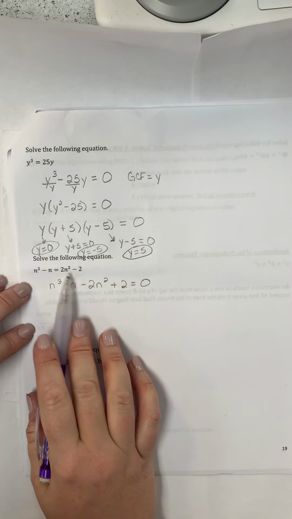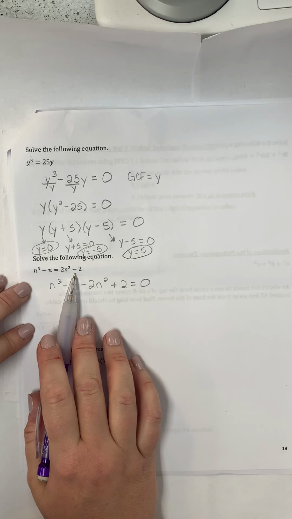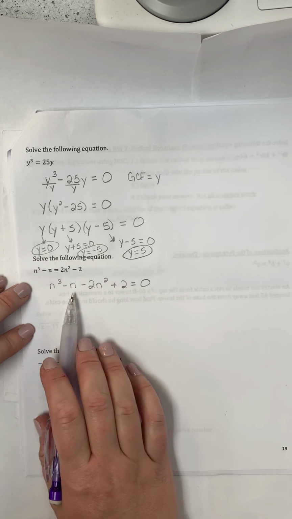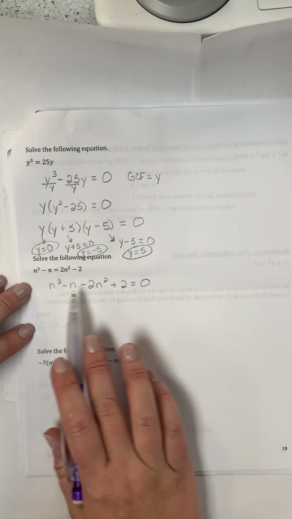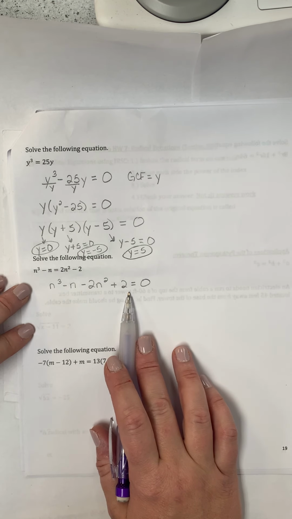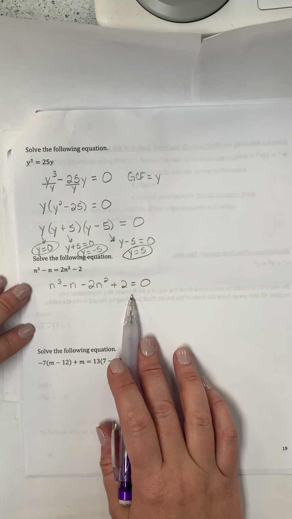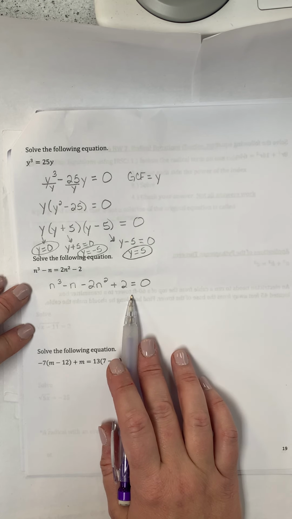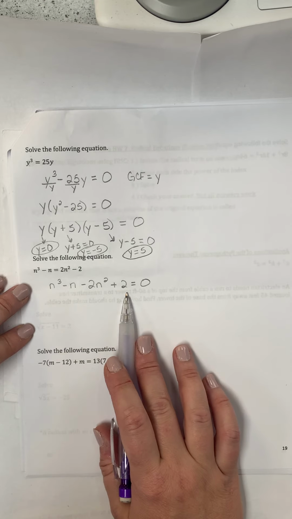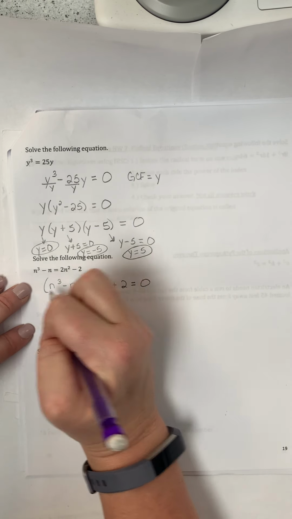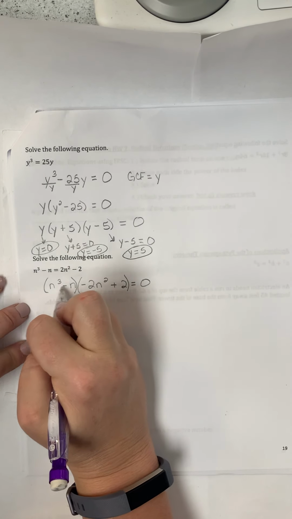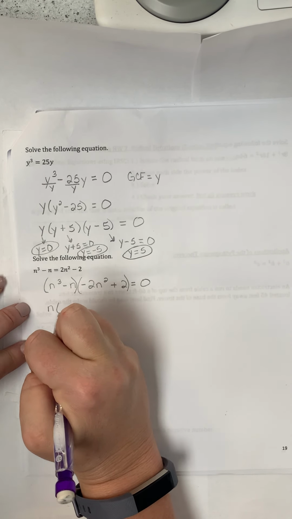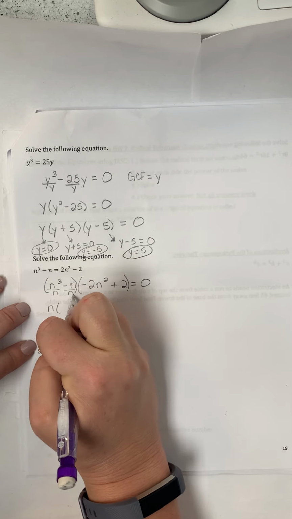So I subtracted 2n squared and I added 2. Now I know this is not in descending order. I know it's not. But remember, if it's 4-term or 2-term, you're going to leave the order alone. Do not rearrange it. So I'm going to leave it. I do not see a GCF, and it is 4 terms, so I'm going to group. I see a GCF in this part of n, so I'm going to divide that out.